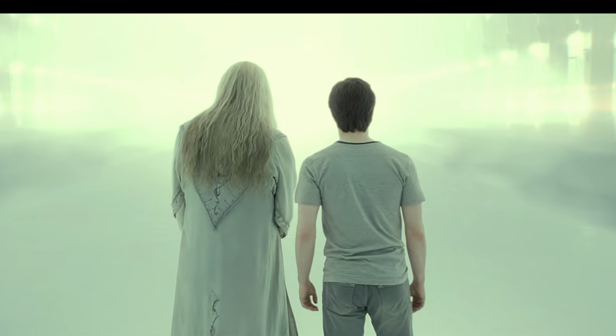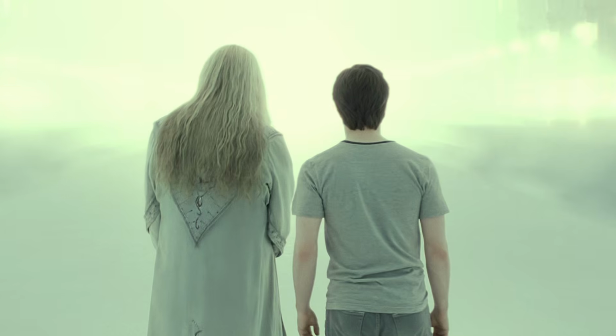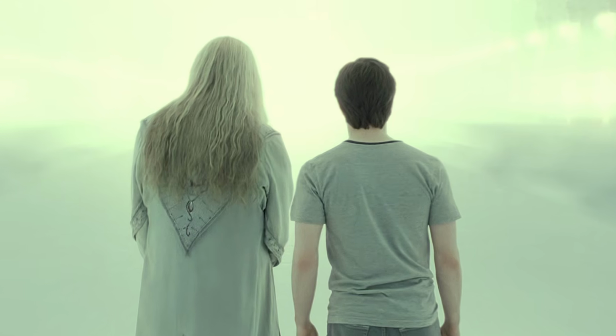To which Dumbledore responds with one of my all-time favourite lines. "Of course it is happening inside your head, Harry, but why on earth should that mean that it is not real?" Next thing we know, Harry's back in the Forbidden Forest, lying face down once again, this time alive.